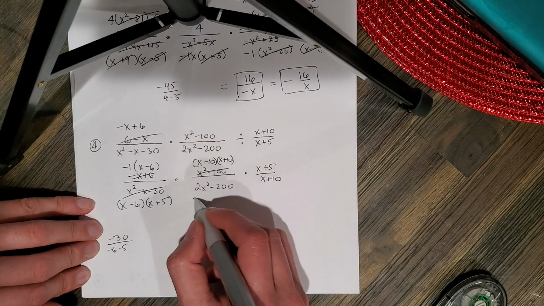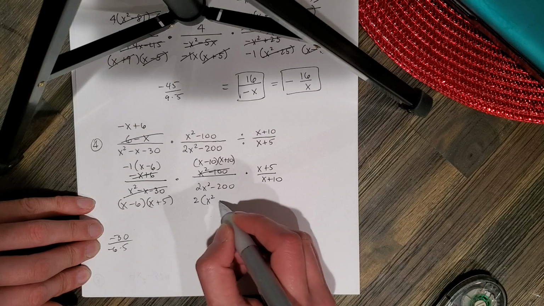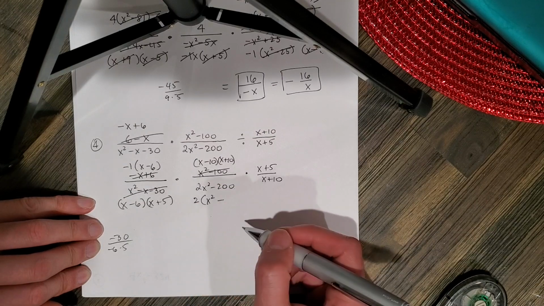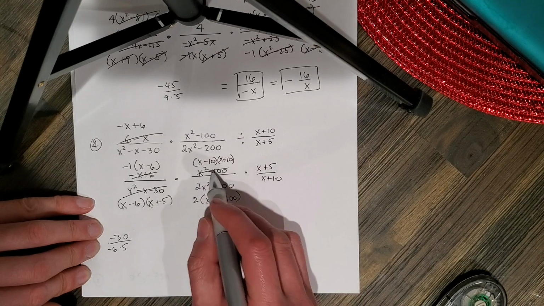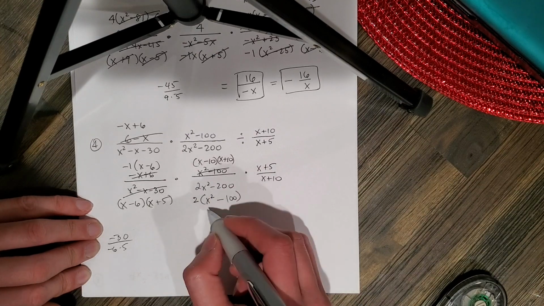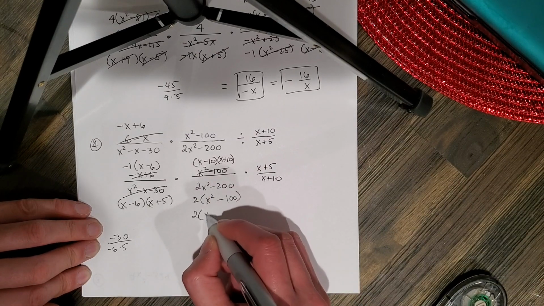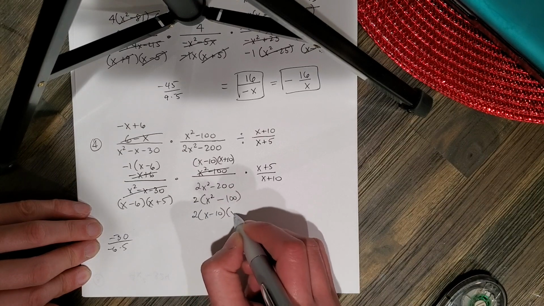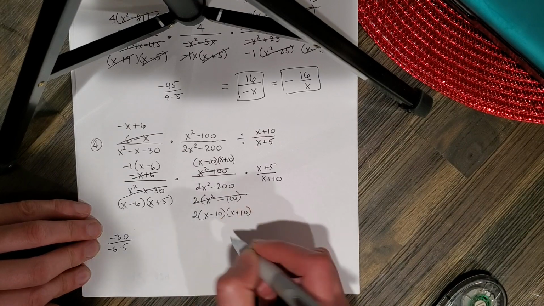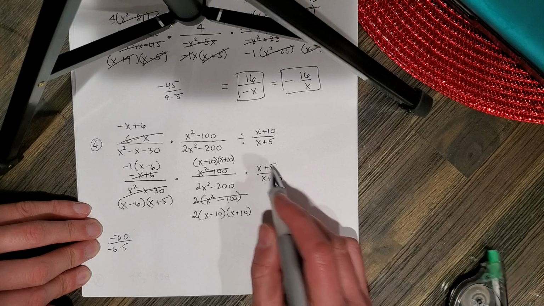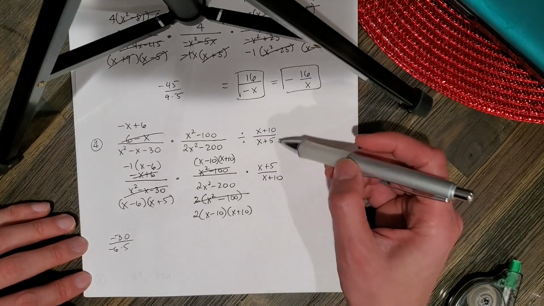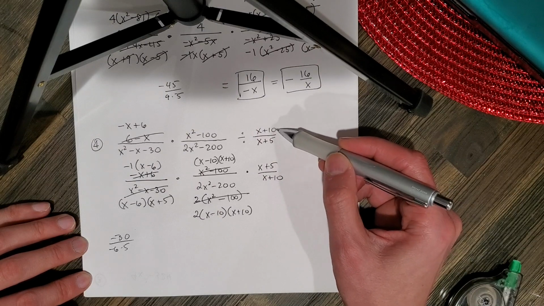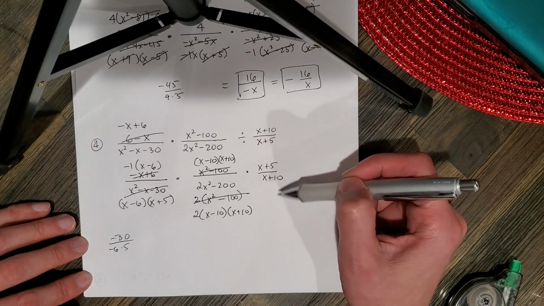Here I can factor out a 2. This becomes x squared minus, and what's 200 divided by 2? That's 100. Okay, well, look at that. X squared minus 100 is the same thing here. So it's going to be 2 times x minus 10 times x plus 10. Right? I just bring everything else down. And then nothing here. Okay, those are simplified already. So just remember, make sure I flipped it over. I did. X plus 10 is now on the bottom. X plus 5 is now on top.